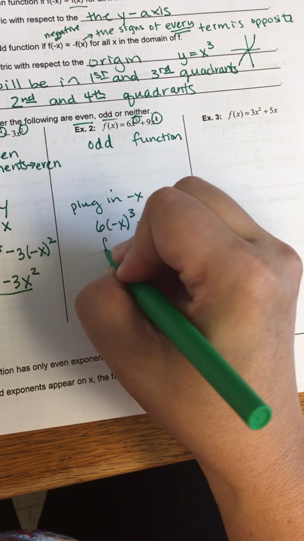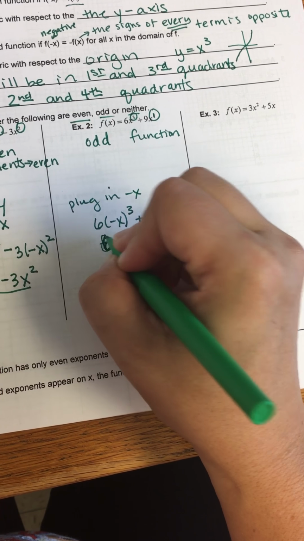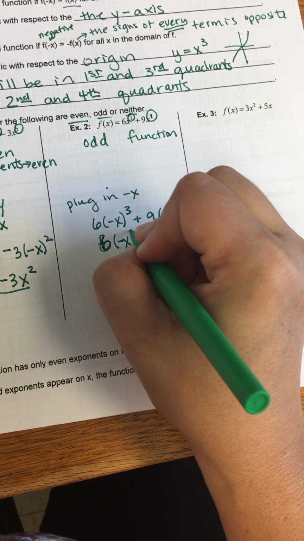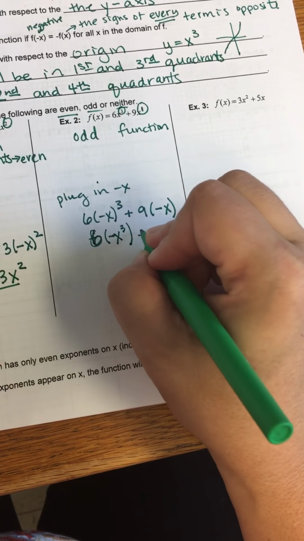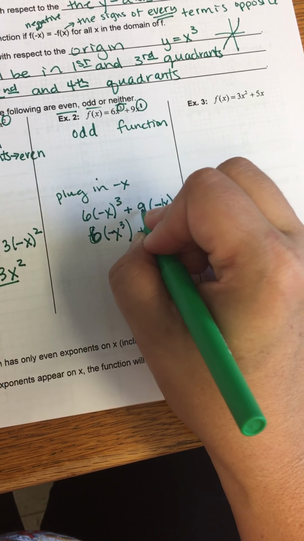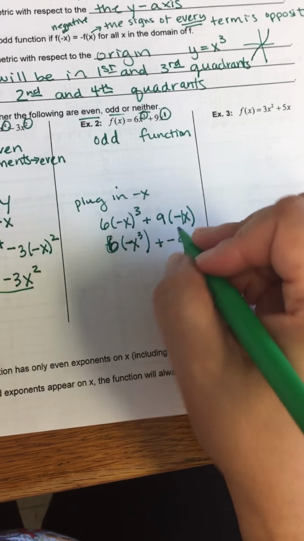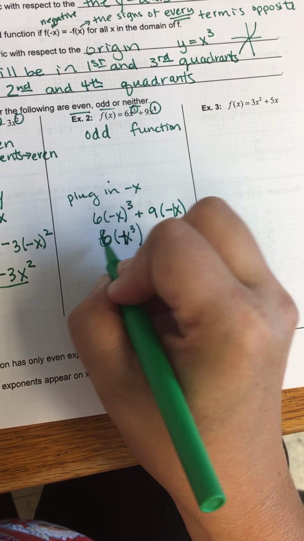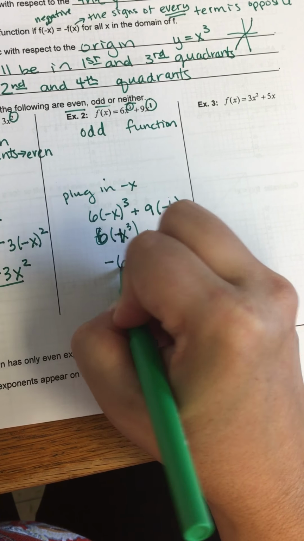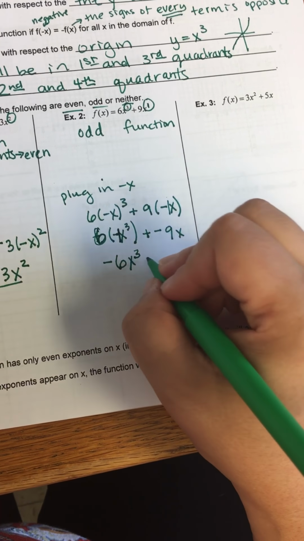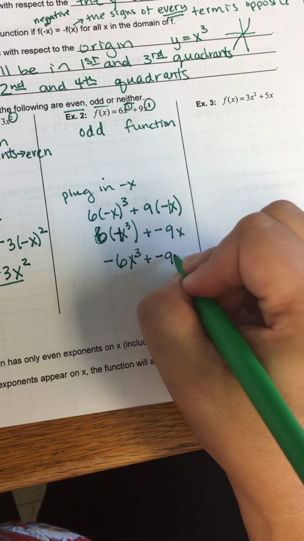Negative x to the third plus negative 9x, because 9 times negative 1. I'm going to have a negative 6x to the third, because a negative can hop outside, plus negative 9x.